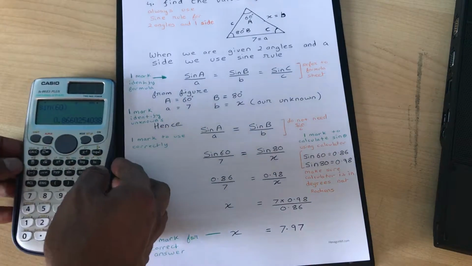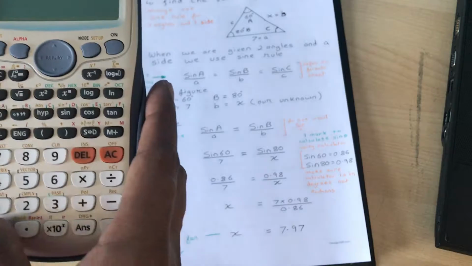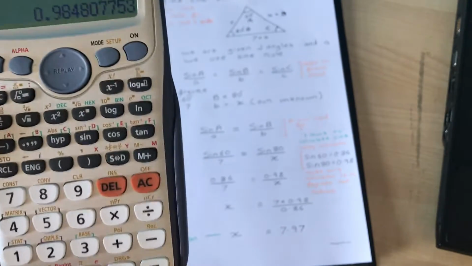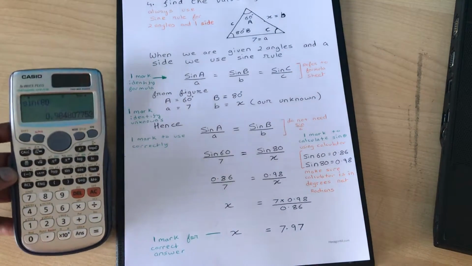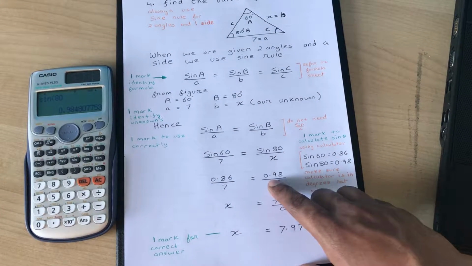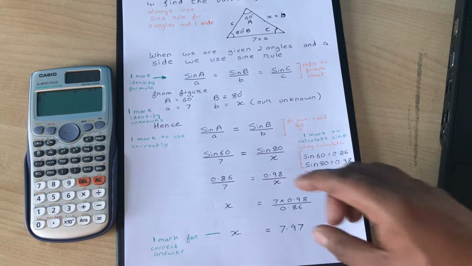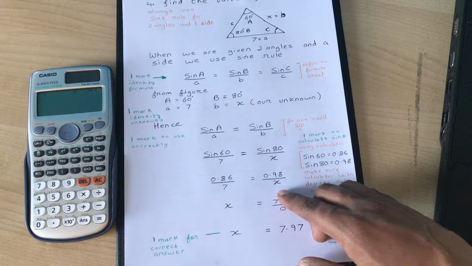I will do the same thing for sine of 80. Sine 80 equals 0.9848. Again, I'm not going to write all of the decimal places. I'm going to round that figure and write it to 2 decimal places, like I have written here, 0.98. Next, once I have written down the values, I need to solve for x.